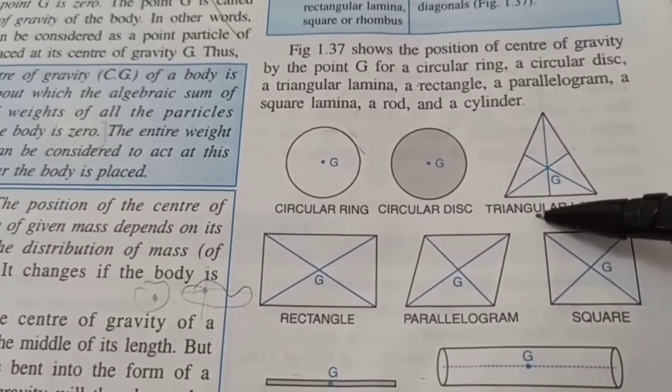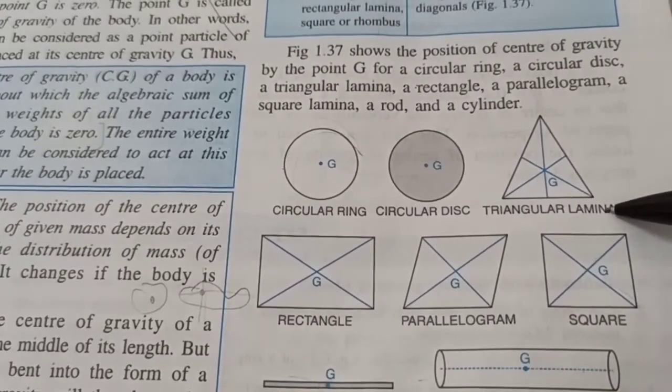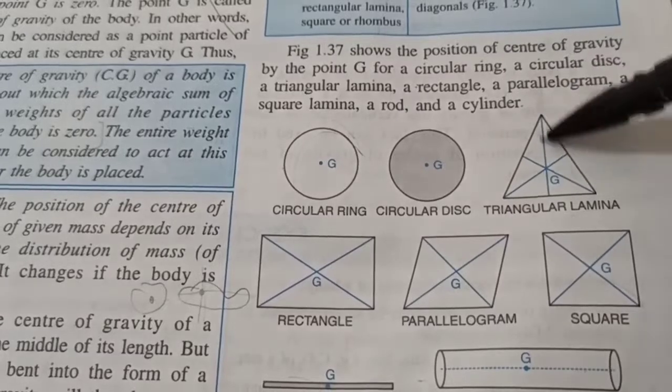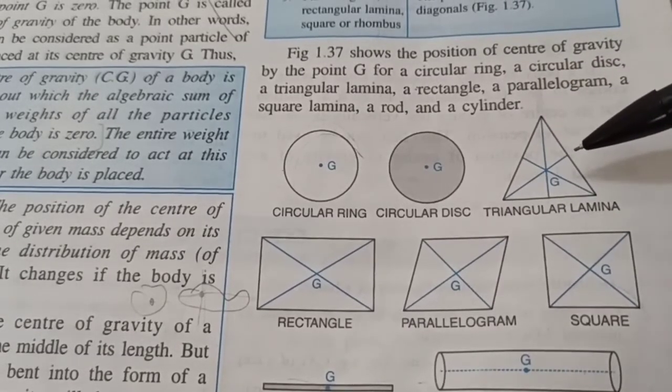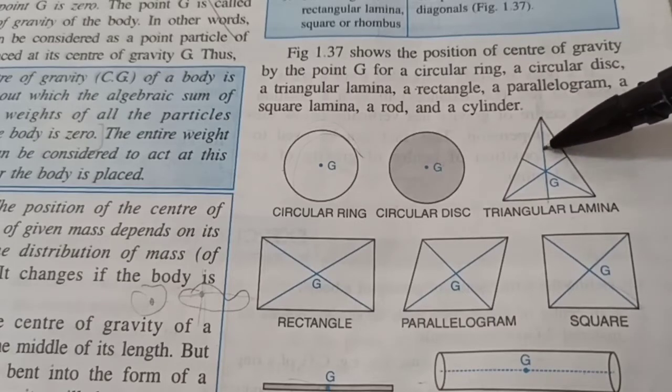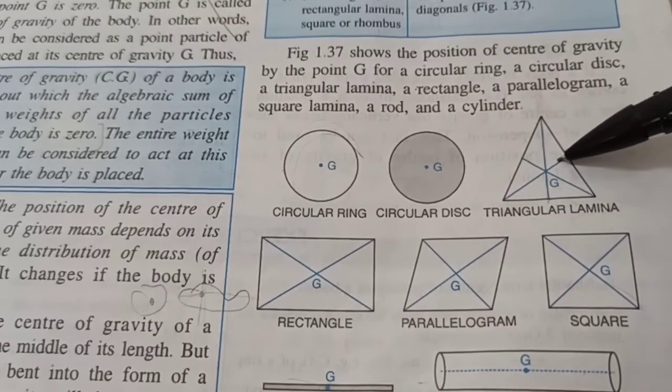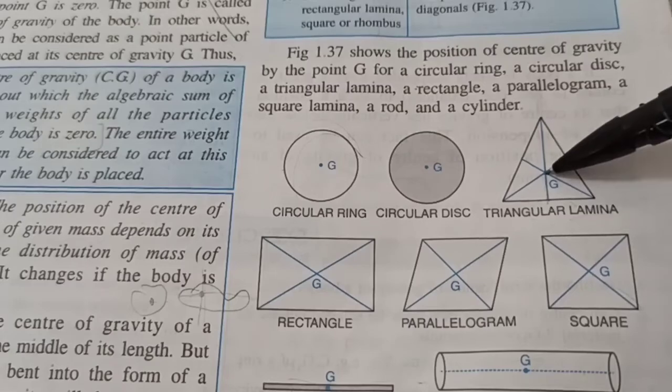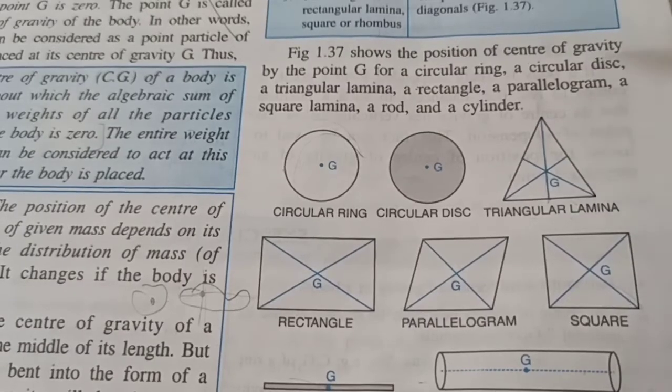For any triangular lamina, and by lamina I mean a two-dimensional plane surface, just draw the medians. It can be any triangle, even a scalene triangle. Draw the medians, that is the line joining the vertex of the triangle and the midpoint of the opposite side. So the three medians meet at a point, and that is the center of gravity.